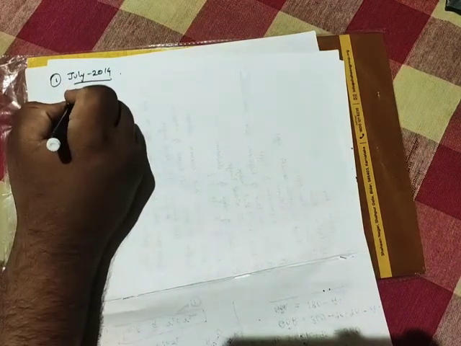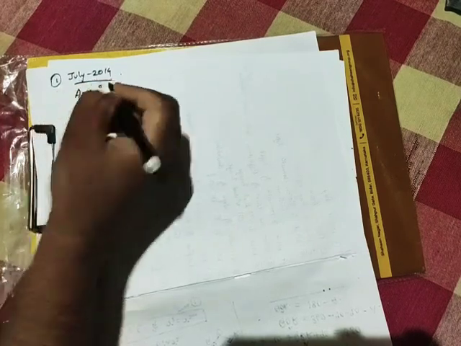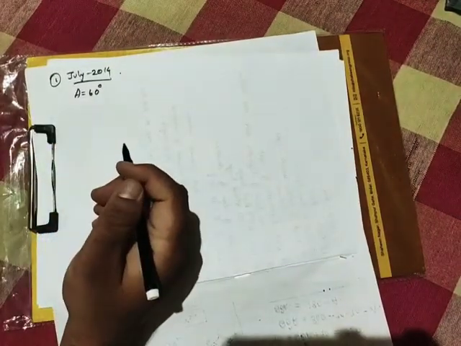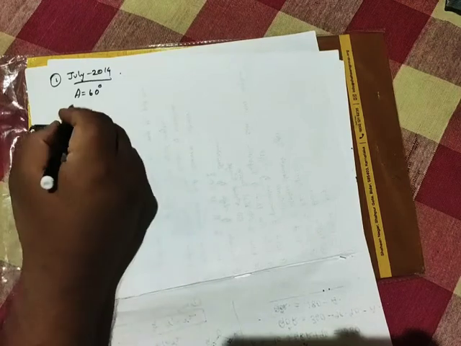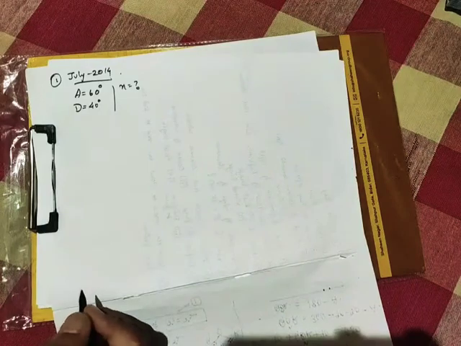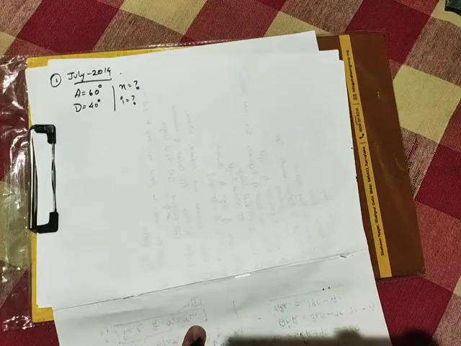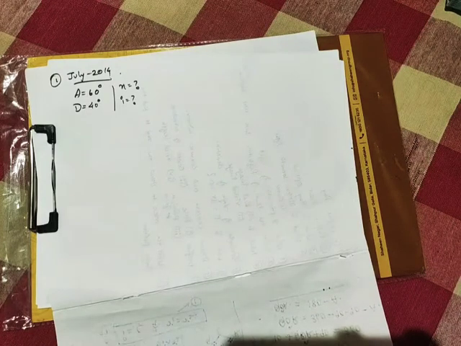Given data says angle of prism of angle 60 degree, meaning A is equal to 60 degree. Then angle of minimum deviation, capital D, is 40 degree. What is the refractive index? N equals question mark. And what is the angle of incidence? I equals question mark. So these are the things that have been asked.